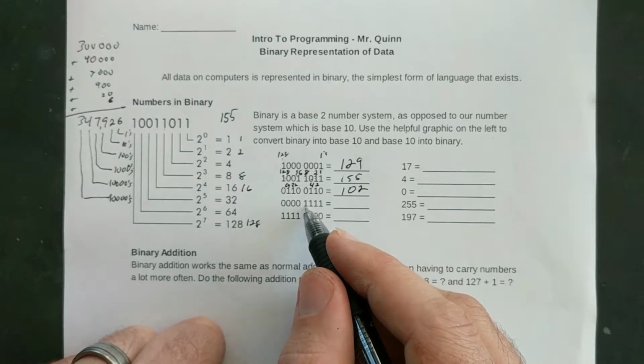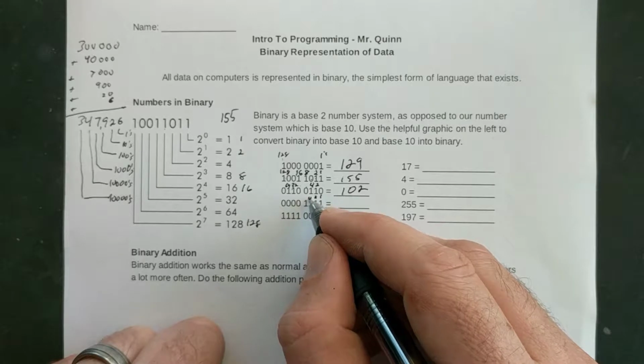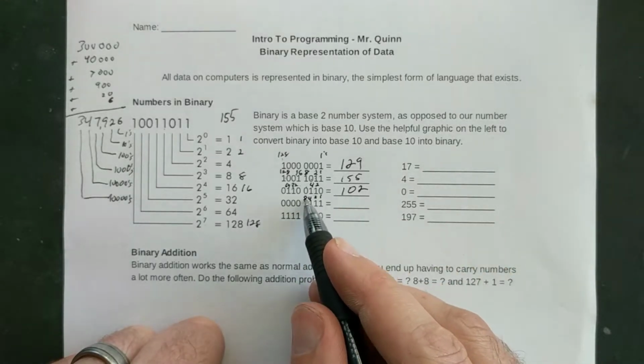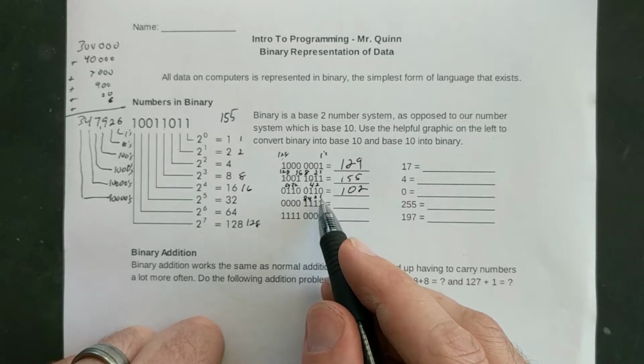For this one, we have one of each of the 4 numbers. So we have a 1, a 2, a 4, and an 8. That's 8 plus 4 is 12, plus 2 is 14, plus 1 is 15.